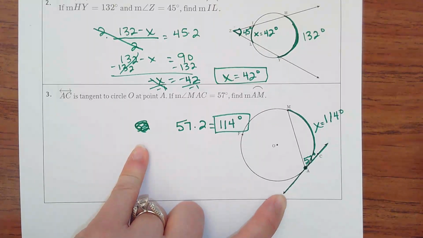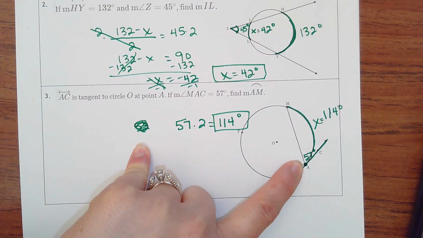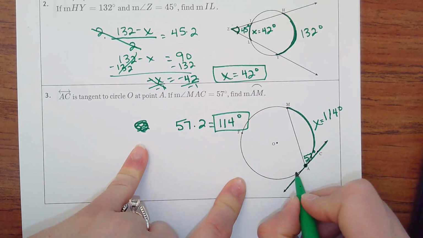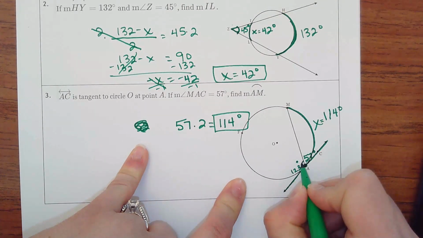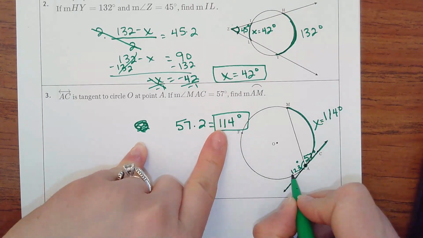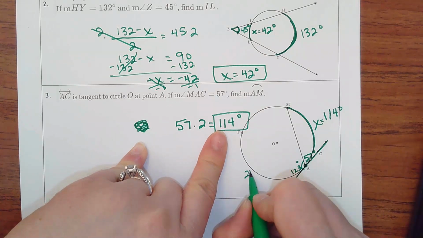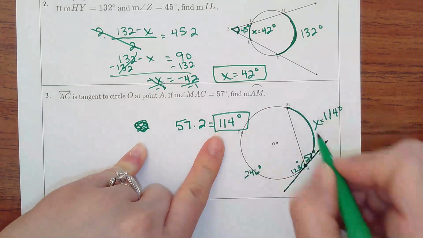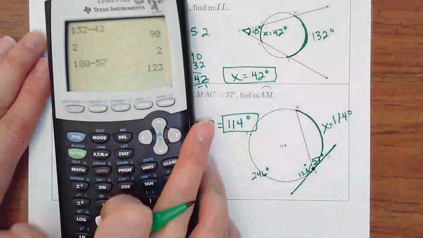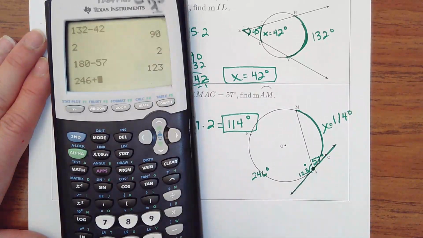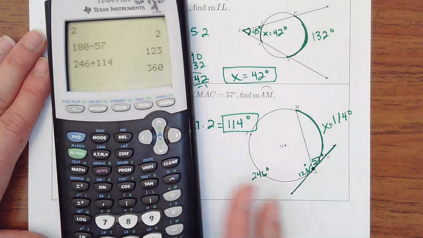Or you could find the linear pair here, so that would be 180 minus 57, means that this angle's 123, and then you could double that to get 246 degrees for this outside, just so you know. And that 246 plus the 114 should make a complete 360.